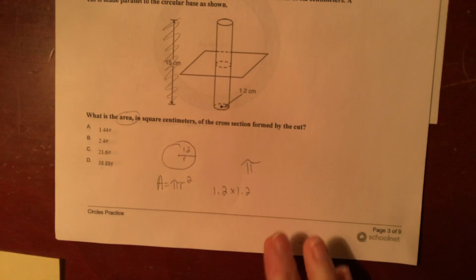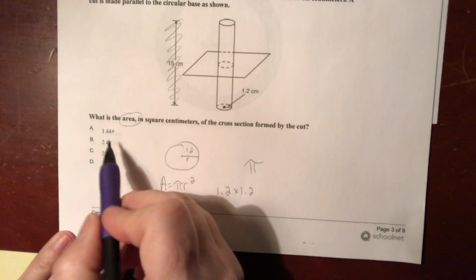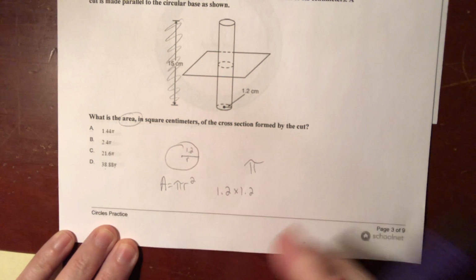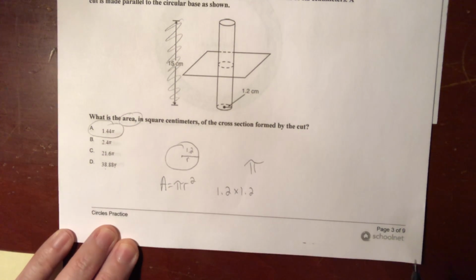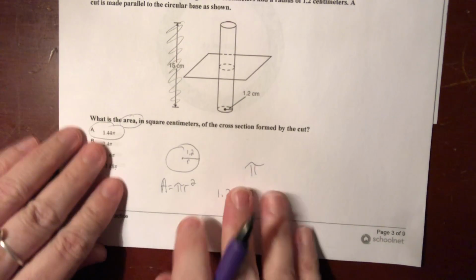$1.44. And it looks like it's A. And again, we just have to write the pi. Let me look before I circle it. Yep, it's A. That's the answer. So far, so good. We're doing okay, guys.